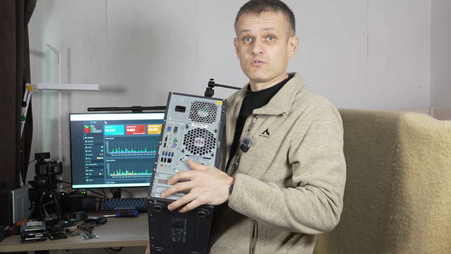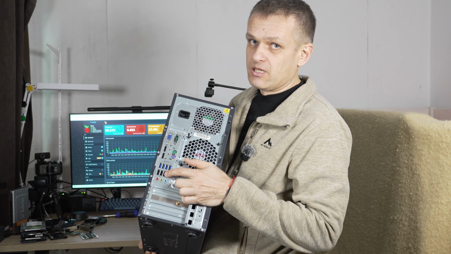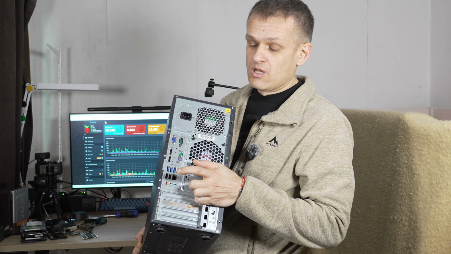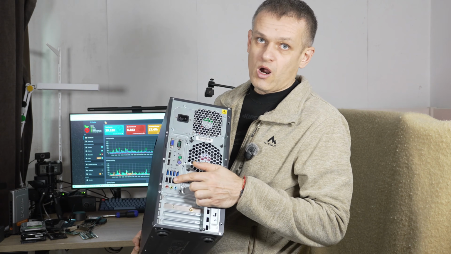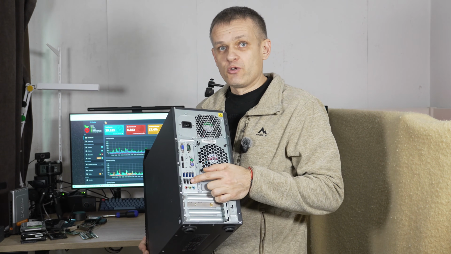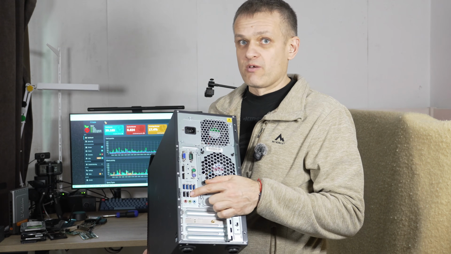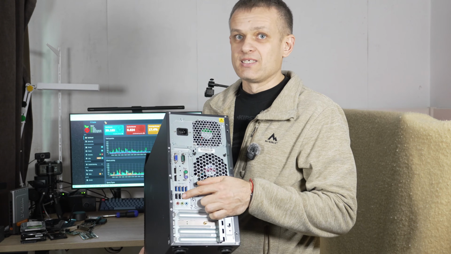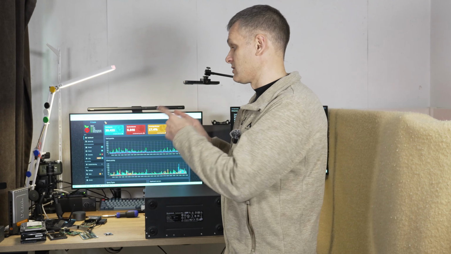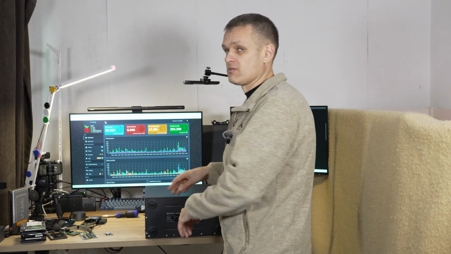And I forgot to tell you, we are going to use the NIC card from the motherboard to connect to our Proxmox server. In a future video I will explain why you have to use this one only for your Proxmox operating system. Okay, I am ready to open it and install all of this hardware on this PC.